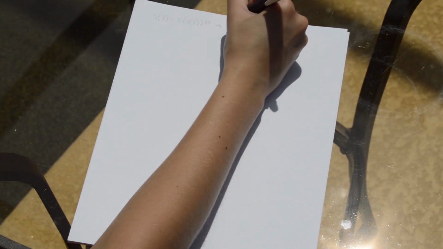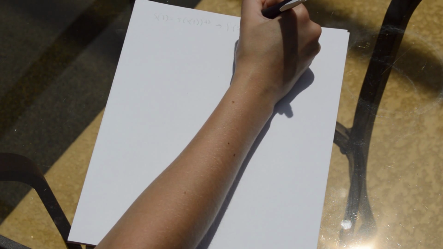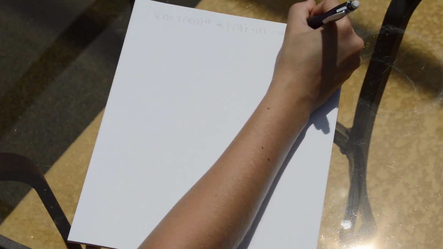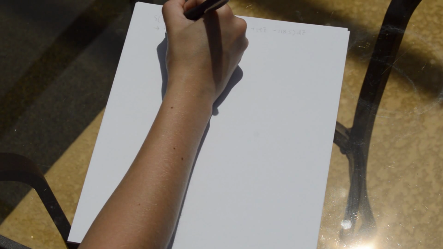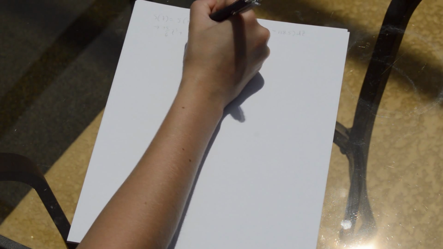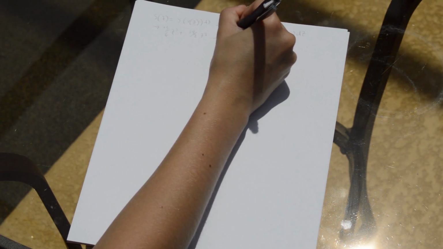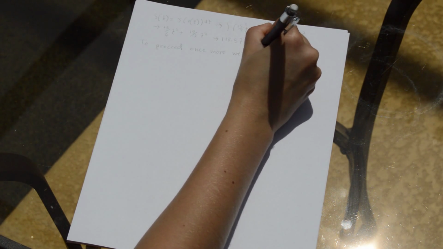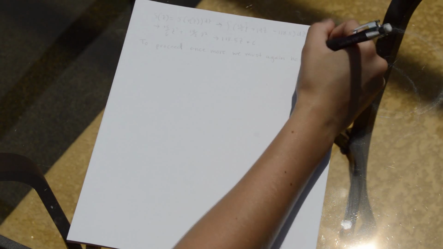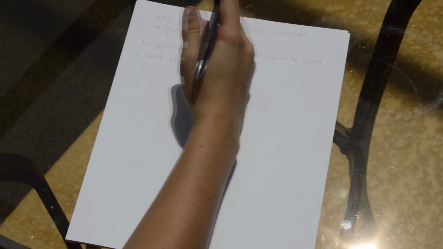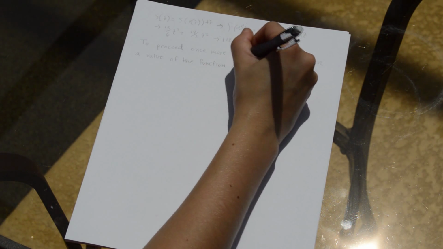S of t equals the integral of v of t dt, which would mean that the integral of 15 over 2 t squared plus 19t minus 118.5 dt would be 15 over 6 t cubed plus 19 over 2 t squared minus 118.5 t plus c. To proceed once more, we must again be given a value of the function at a corresponding t value.